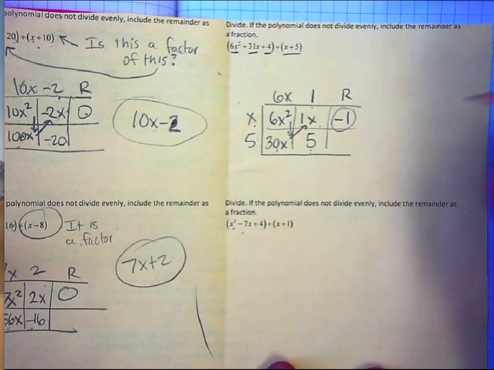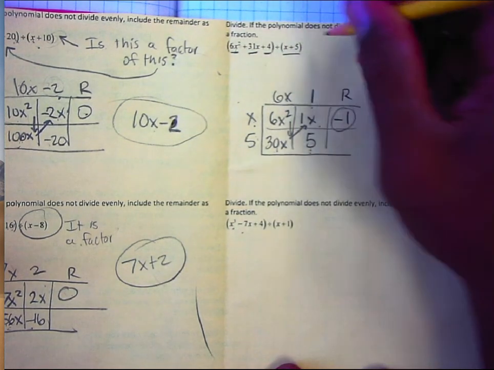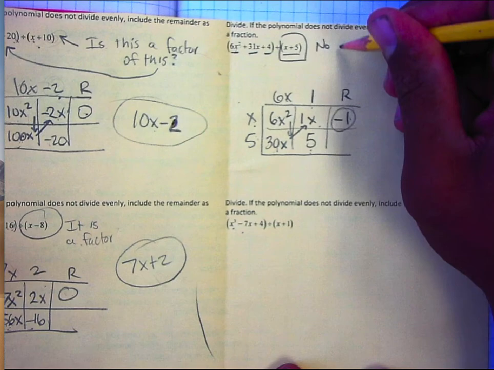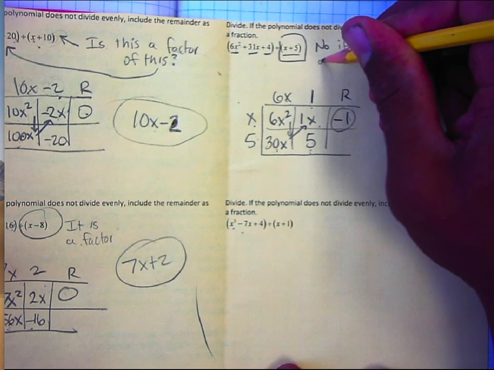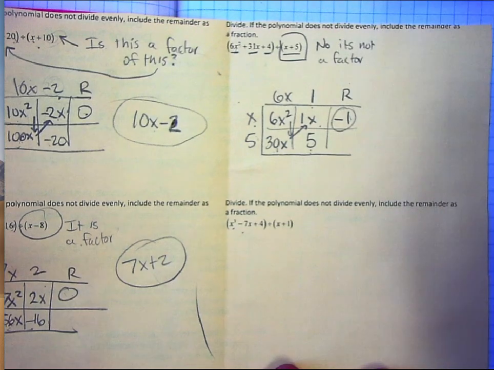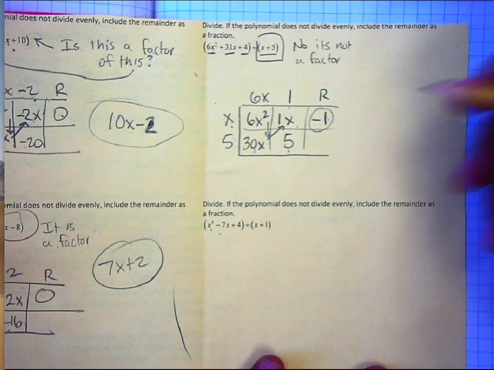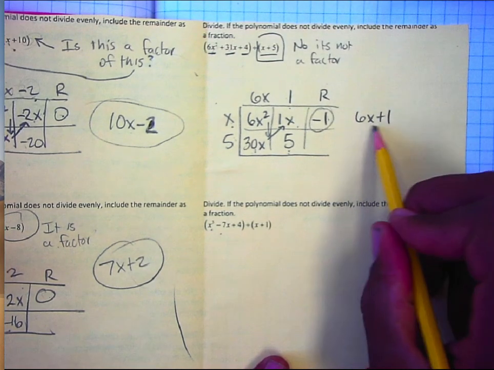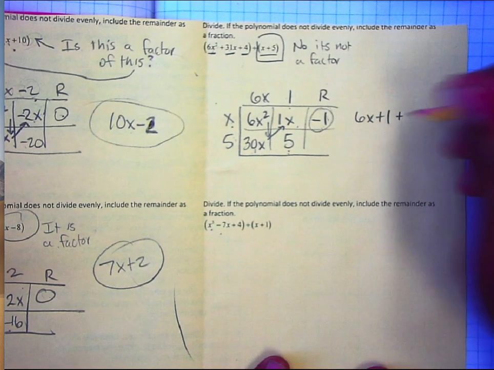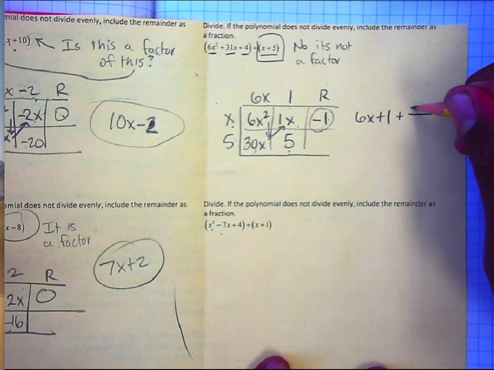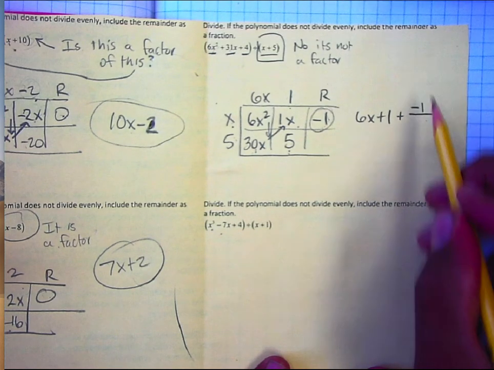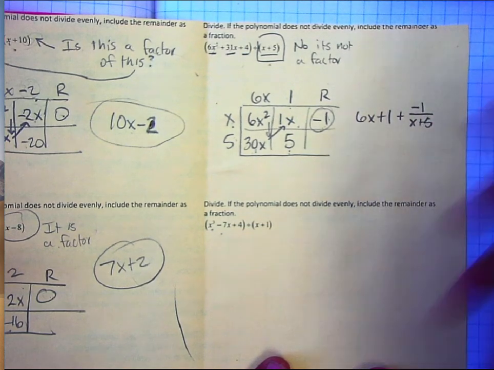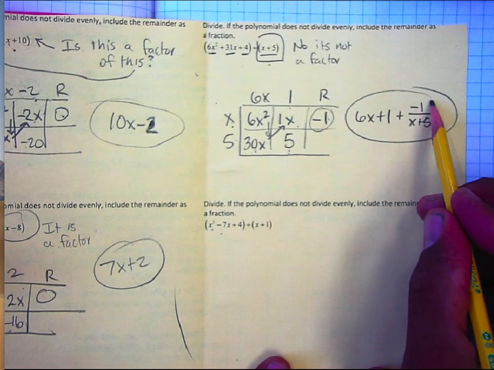So you're going to write this out differently. The first question is, again, is this a factor? Well, if there's a remainder, no, it's not a factor. But we still end up with a quotient as our answer, and that's on the top: 6x plus 1. What's different here is that I'm going to write the remainder as a fraction. I put negative 1 on top, and I take what I divided by and put that on the bottom. That's my final answer: my remainder over what I divided by.